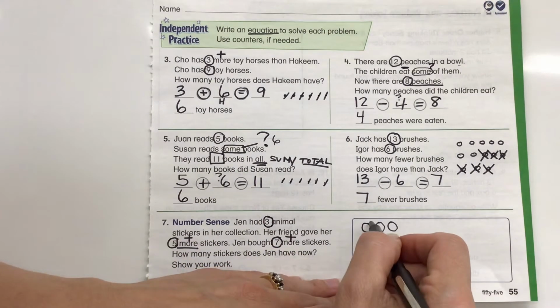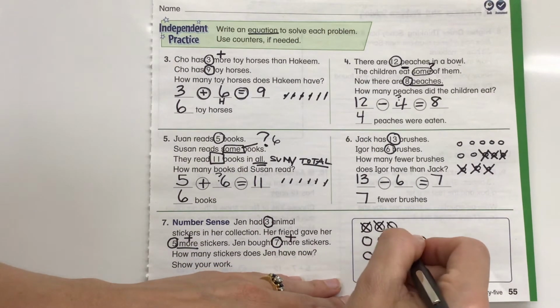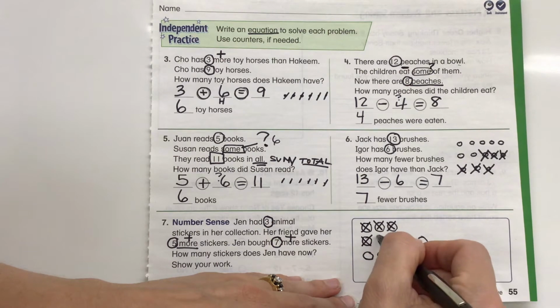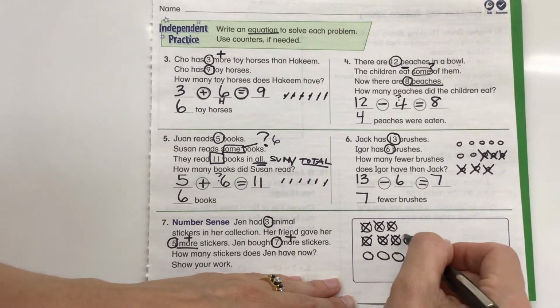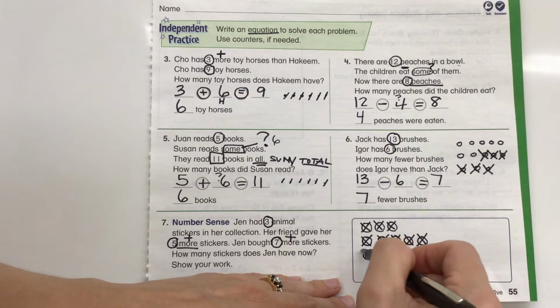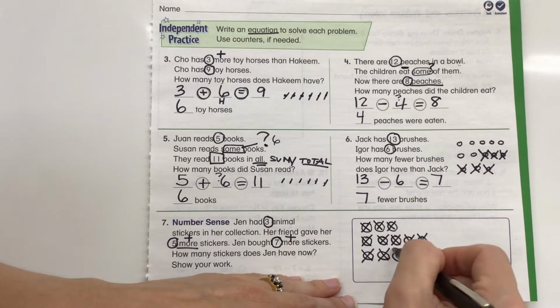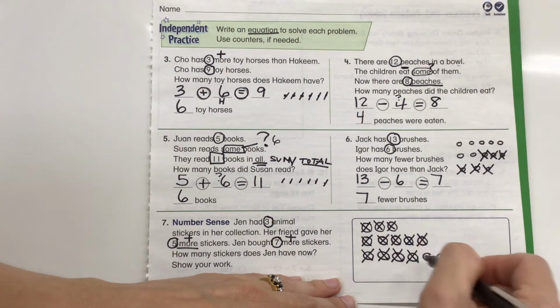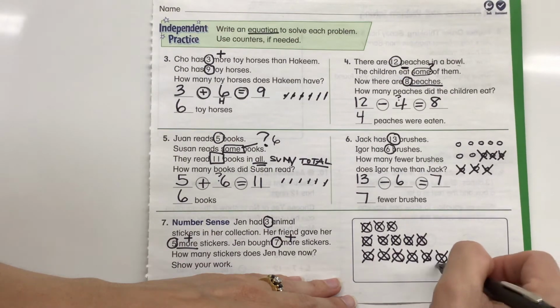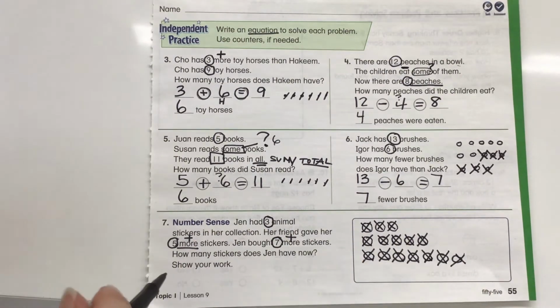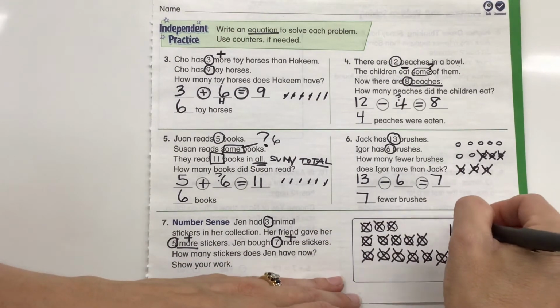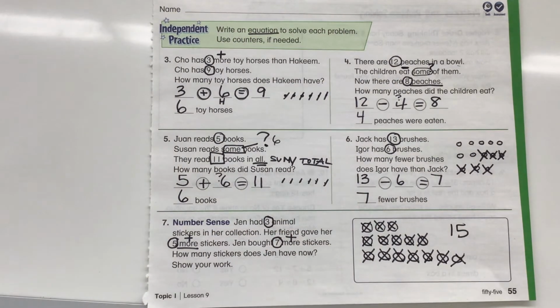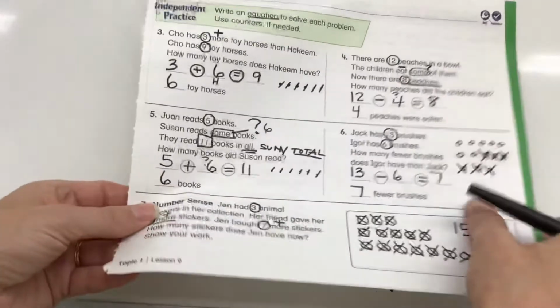So here we go. 1, 2, 3, 4, 5, 6, 7, 8, 9, 10, 11, 12, 13, 14, and 15. So she now has a total of 15 stickers. Phew, give yourself a big pat on the back for that one. That one had a lot of information on it.